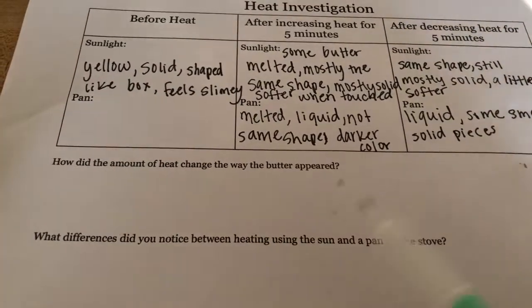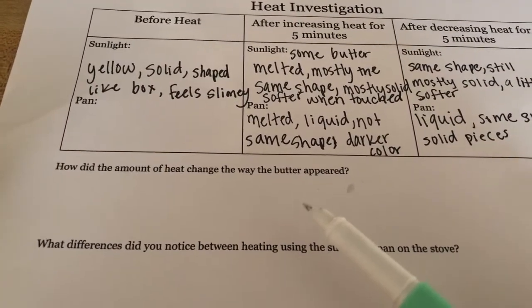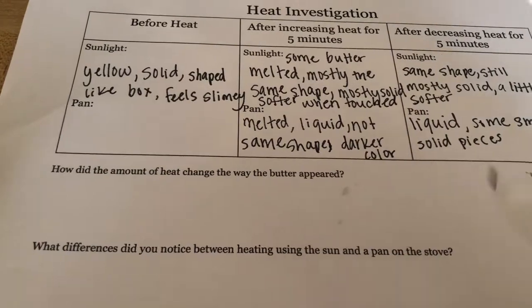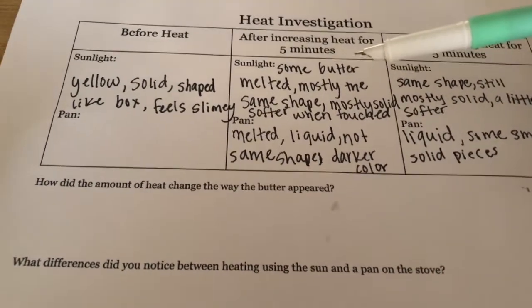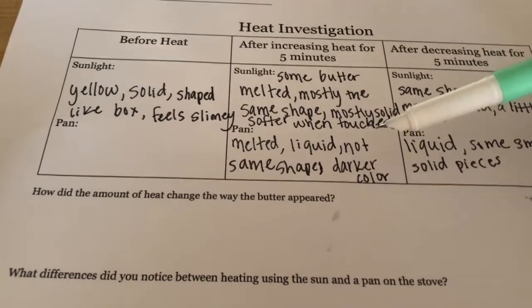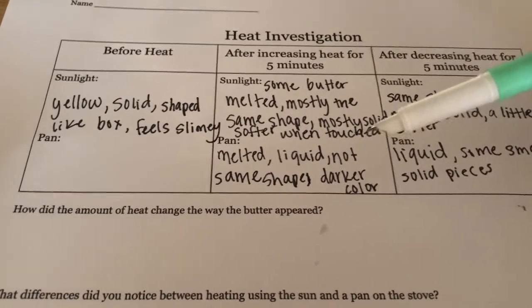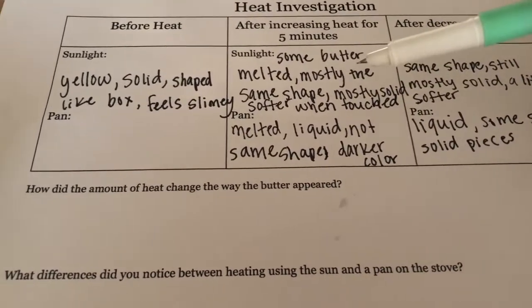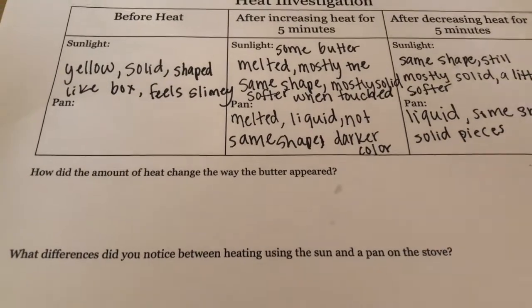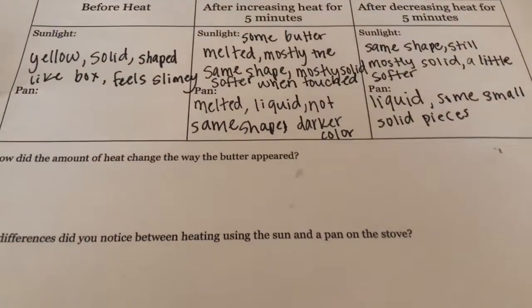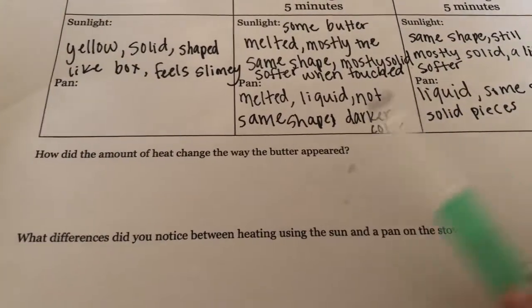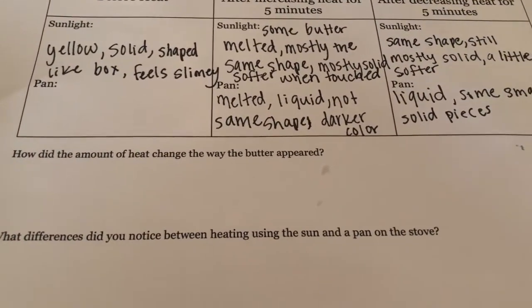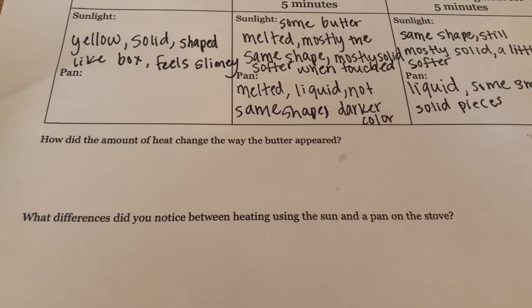So the first question you're going to answer is, how did the amount of heat change the way the butter appeared? So sunlight, was there a ton of heat? Nope, but the pan, there was a lot of heat, and it was more direct heat. So the sunlight only slightly melted the butter, where the pan melted the butter a lot. Actually, it melted it completely.